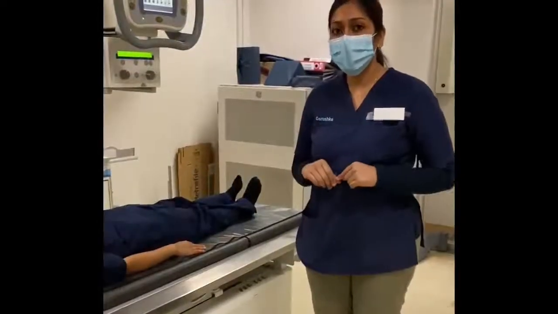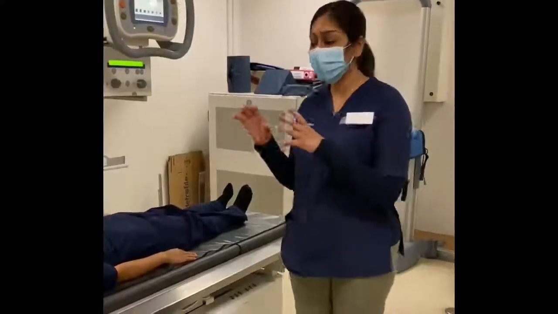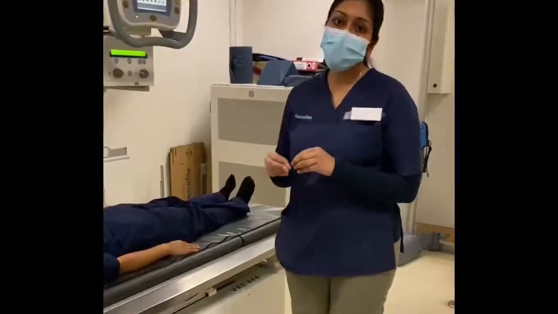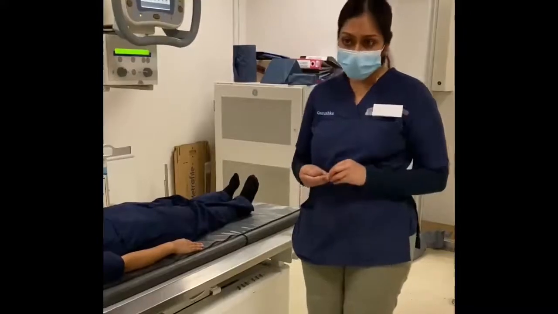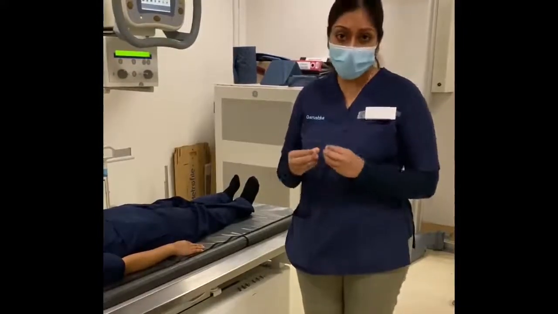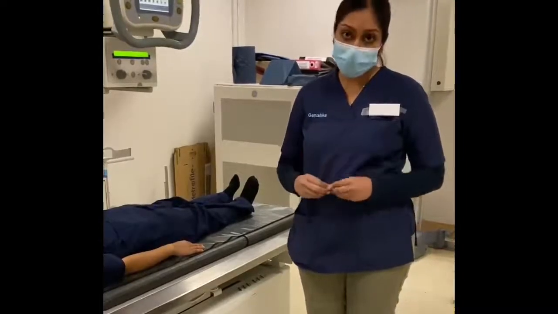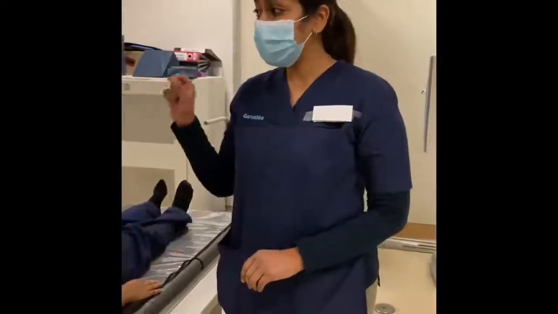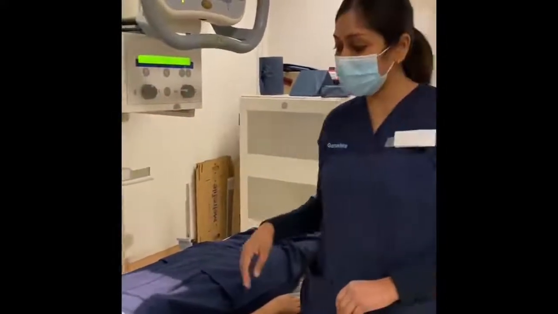For the T-spine X-rays, we need to use a grid. The reason is that the area that we are X-raying is greater than 10 centimeters. It's important for us to use a grid as it reduces the scatter radiation that is caused and improves the image contrast and the image detail. So the direction of our centering ray is the vertical direction.